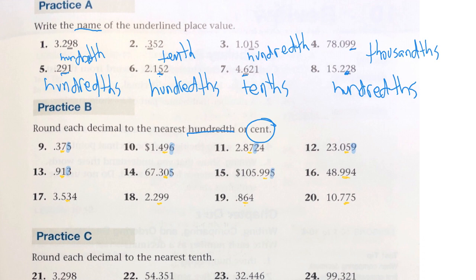And we went through them all pretty quickly. We can go through all of these pretty quickly with a quick highlight. And so when we compare, we're looking at that highlighted number in blue, one place to the right of the place value we are rounding to. If it's 5 or more, up the score.